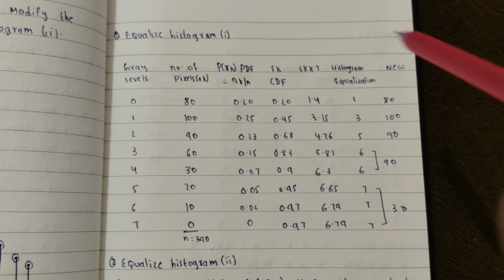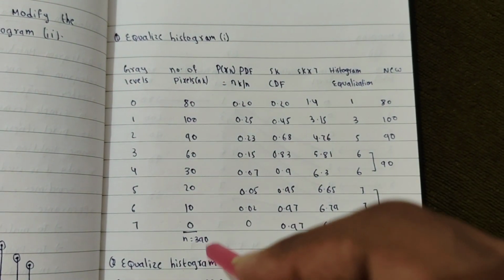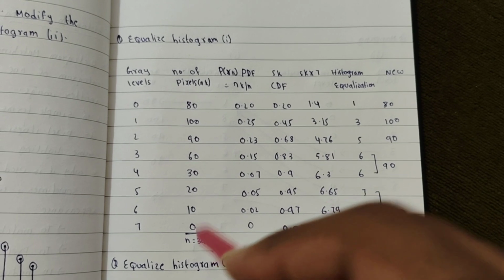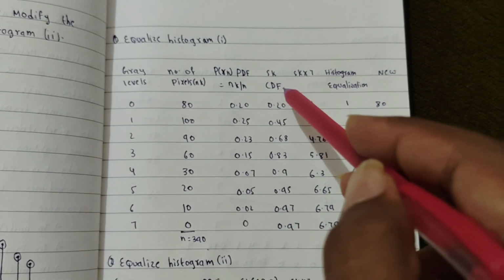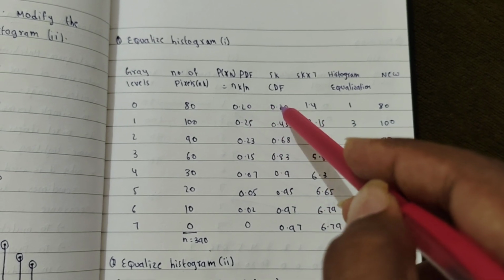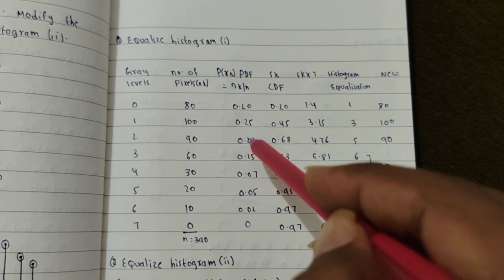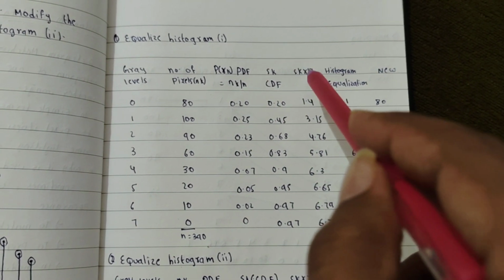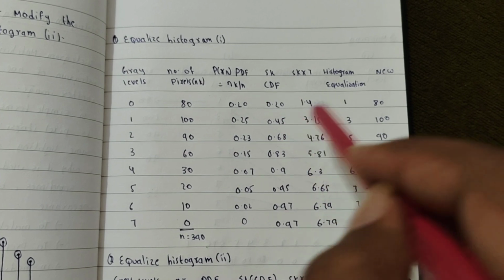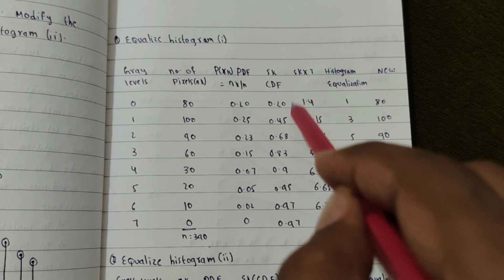We know how to calculate the PDF, right? It is NK by N, where the total N value is 390. So NK by 390, like that we calculate the PDF value. The CDF value is 0.20 plus 0.20 plus 0.25 gives 0.45, 0.45 plus 0.23 gives 0.68, like that. We calculate the CDF, and SK times 7 is the CDF times 7. The histogram equalization value is the nearest integer value to SK times 7.